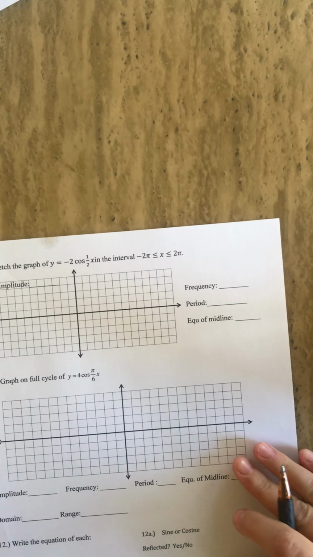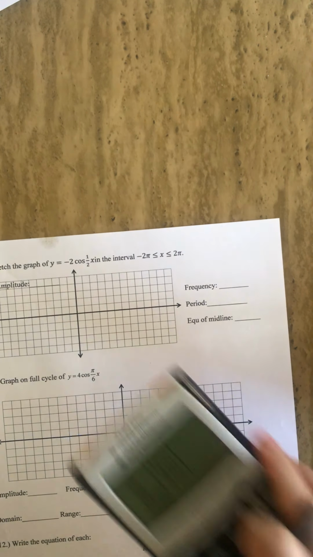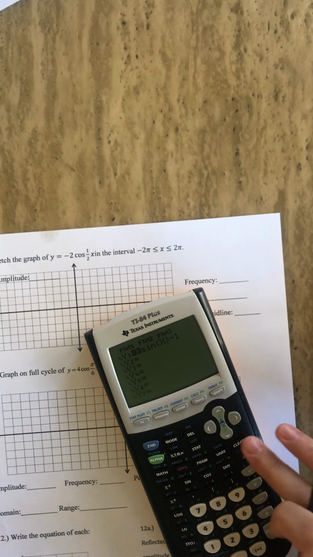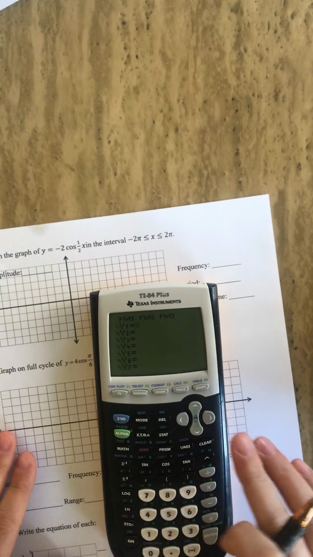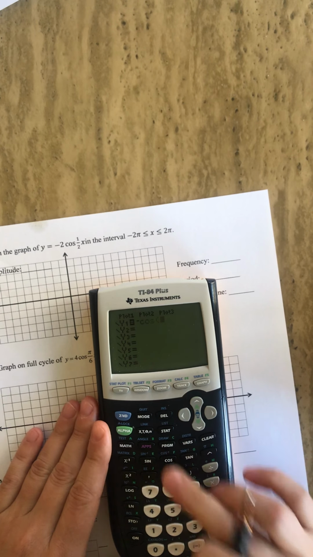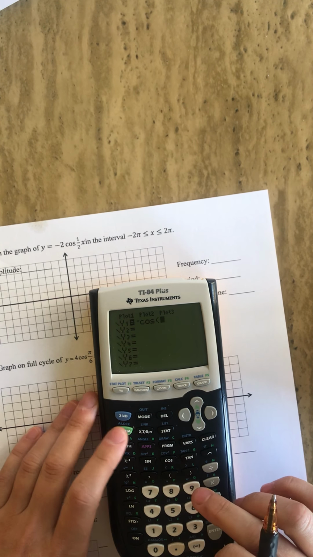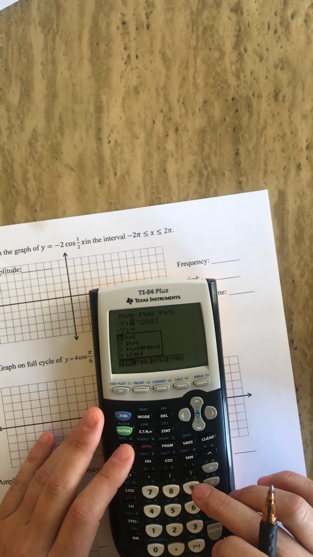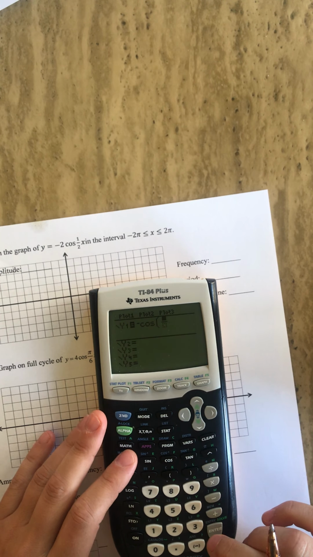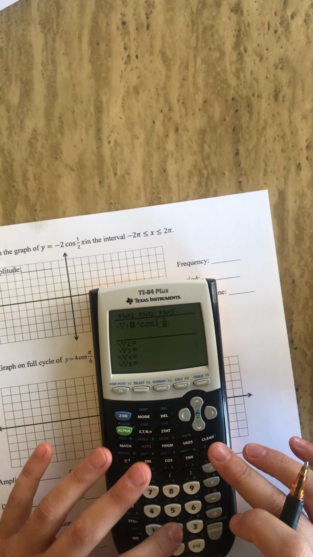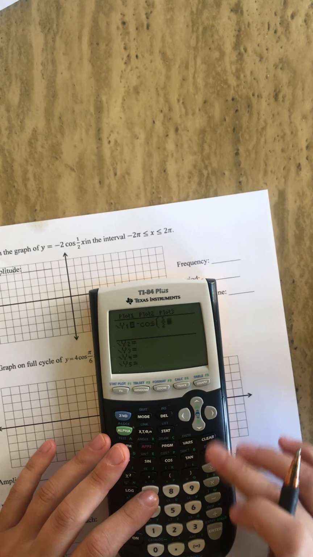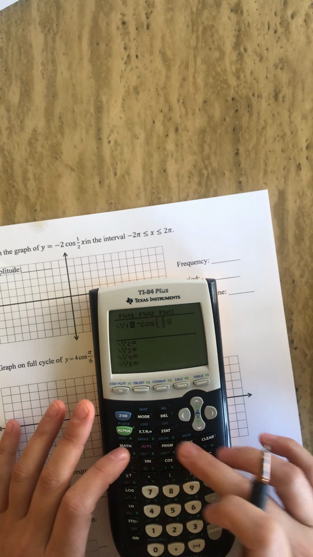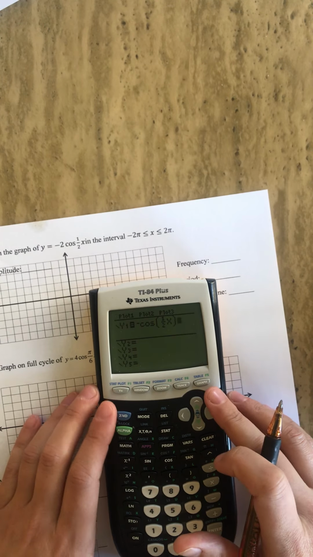Okay, we're going to move on to the last question here. Again, if you guys are using your calculator, I know we talked about this. You guys can just hit negative cosine, y equals -2 cosine 1/2 x, okay?